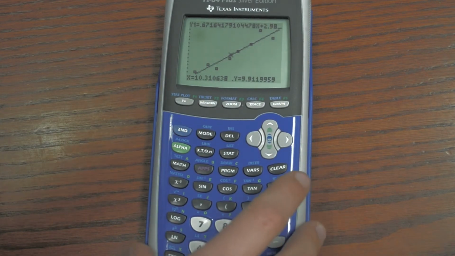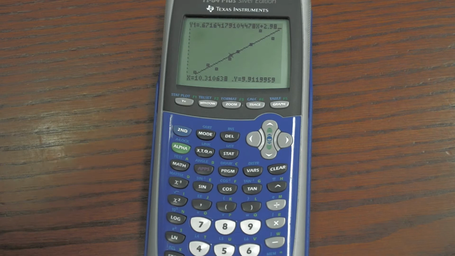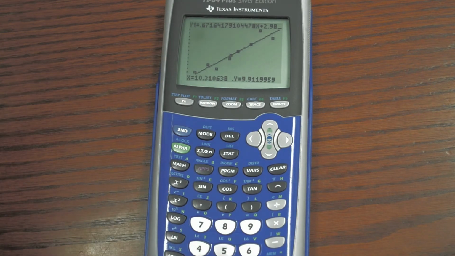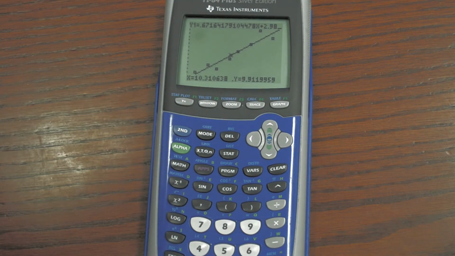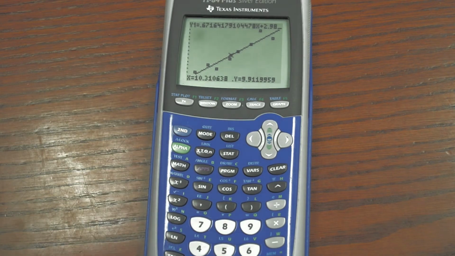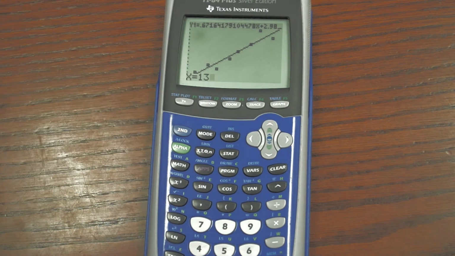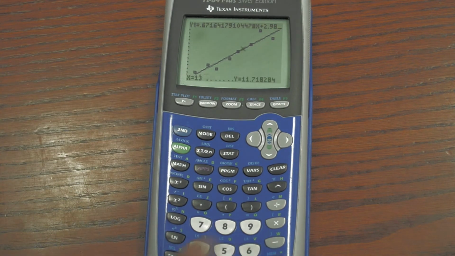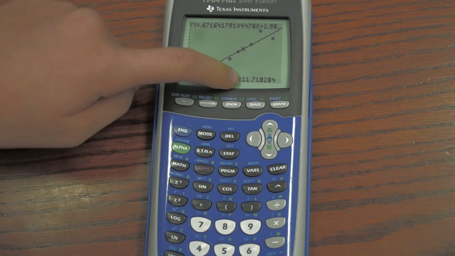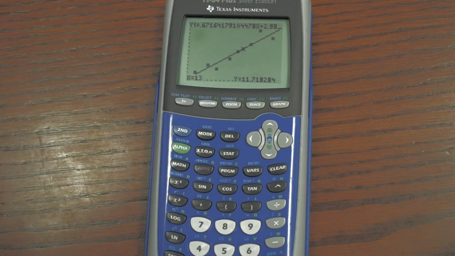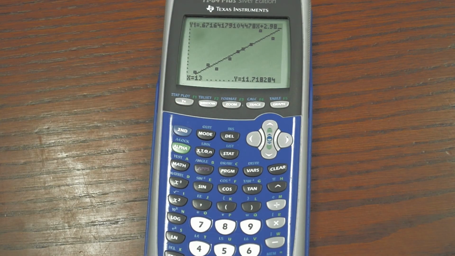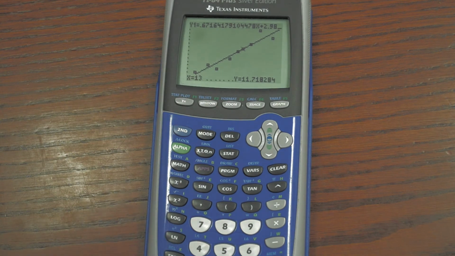And then you're going to type in a number. So say the question was predict the number of points the team will have if they shoot 13 times, saying that x is the number of shots and y is the points. You're going to start typing 13 and it's going to appear down there as the x. Then you can hit enter, and over there on the y it says 11.718284. So that is going to be the answer to your question.